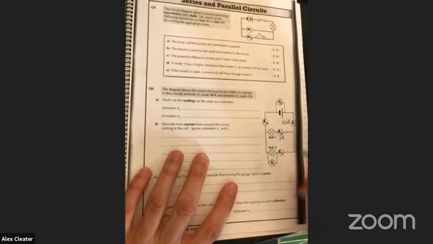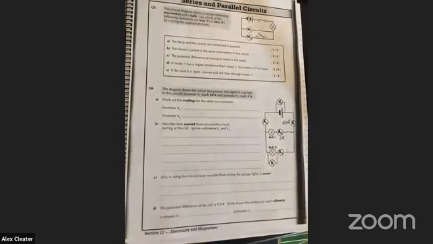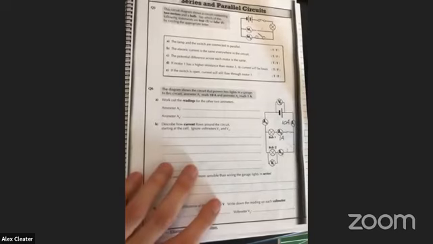Okay. Wait, is this a parallel circuit? It is a parallel circuit. Well, let's just go back to the facts that you already know. We're dealing with current, and we're dealing with a parallel circuit. So what can you tell me about current in a parallel circuit?